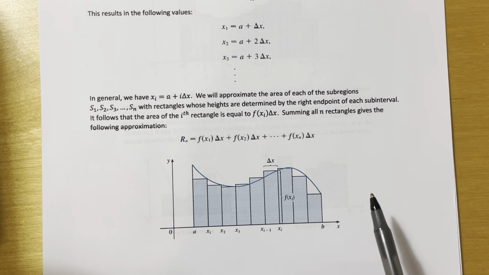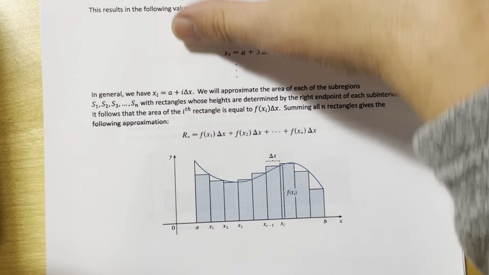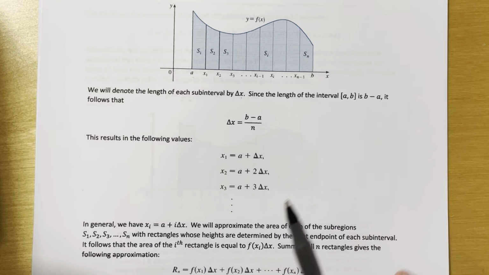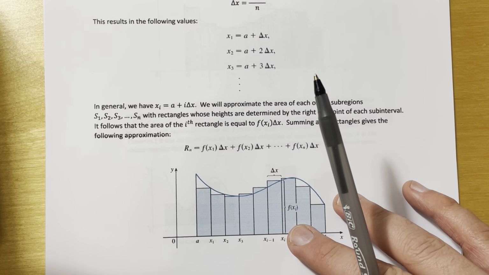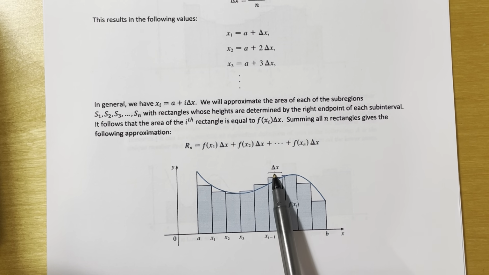So now what I need to do is find a way of approximating this area up here using rectangles. And I'm going to start with the right endpoint method. So what that means is I want to find the length and width of each rectangle, multiply them to get the area, and then add all of those areas. The width of each subrectangle is delta x, because that's the length of each of these subintervals down here.